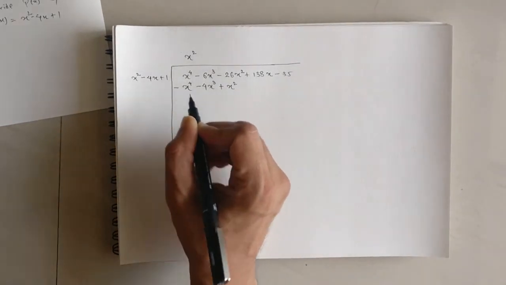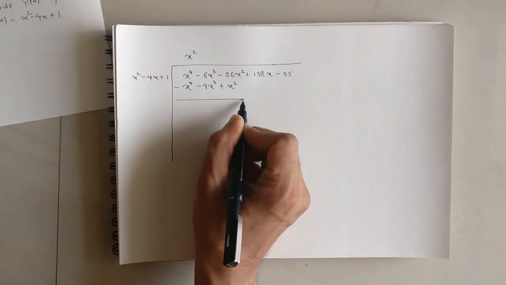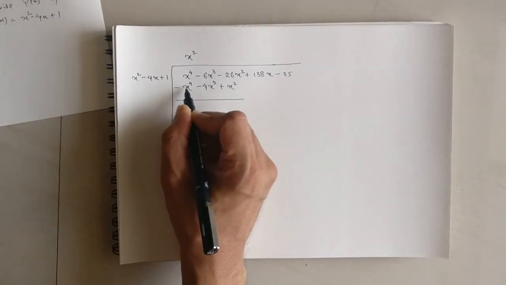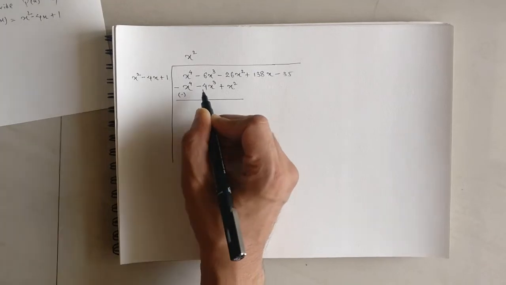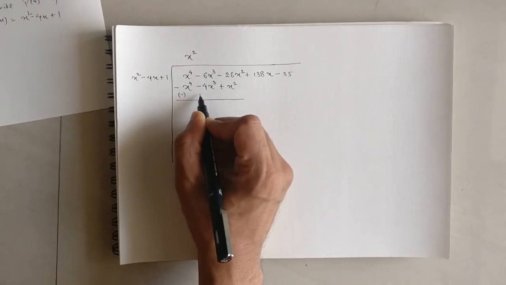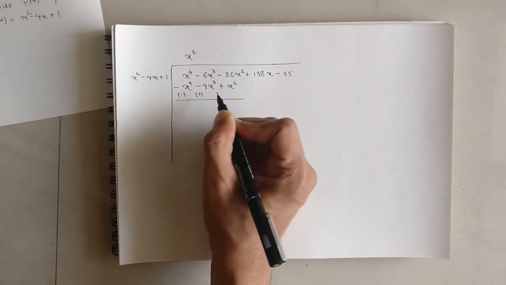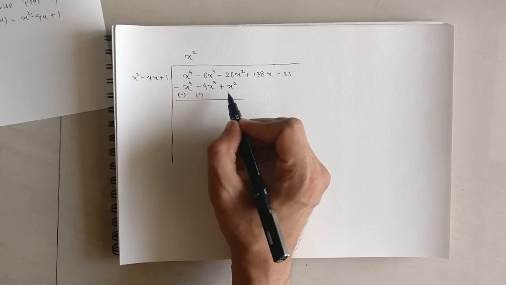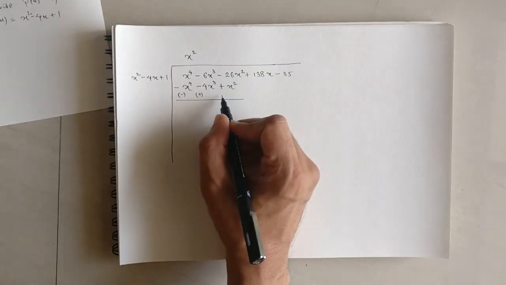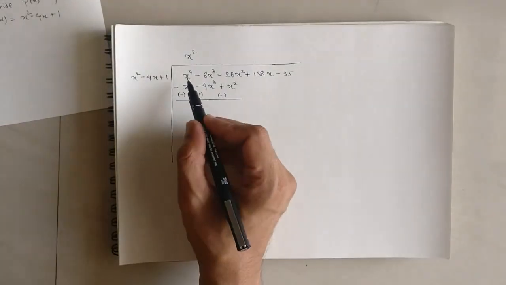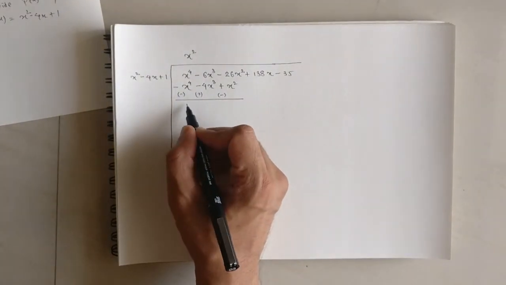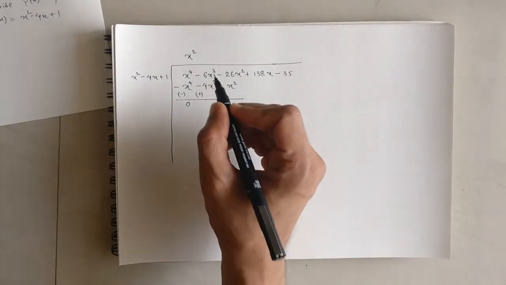Here there will be a negative sign, and the sign of x raised to 4 is positive, it will become negative. The sign of 4x cube is negative, it will become positive. The sign of x square is positive, which will become negative, right? So x raised to 4 minus x raised to 4 is 0.